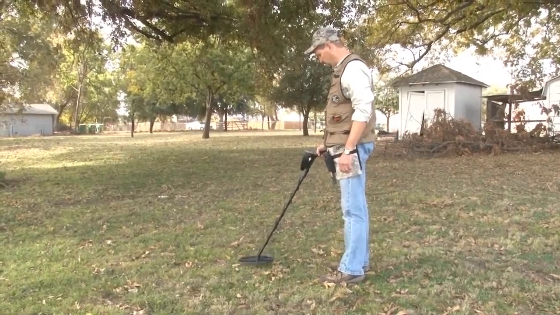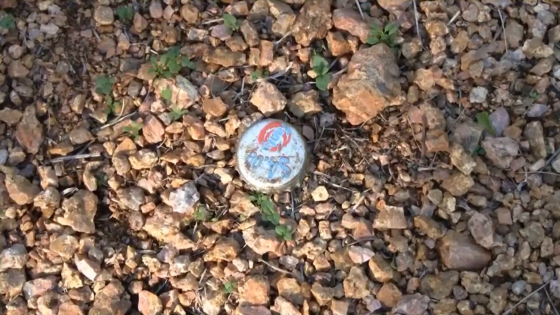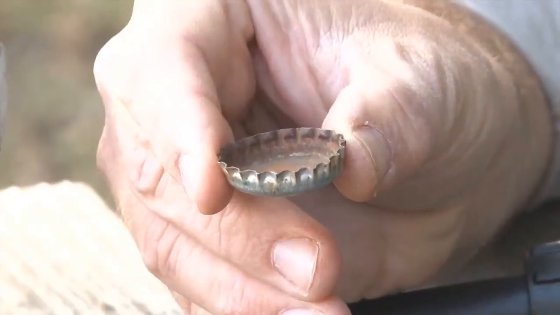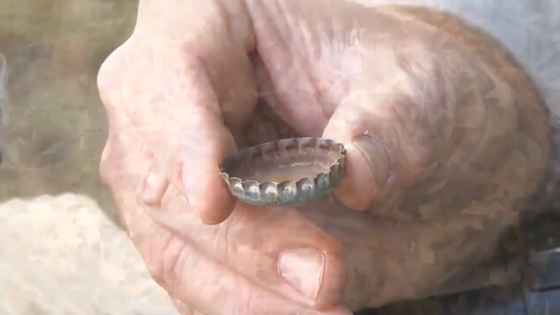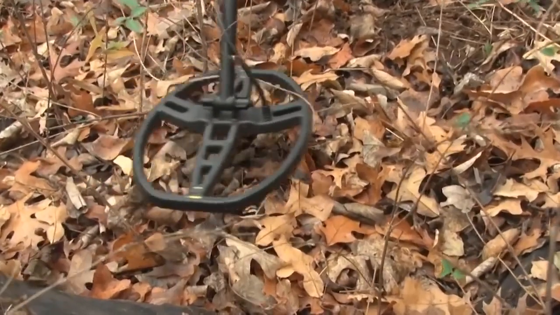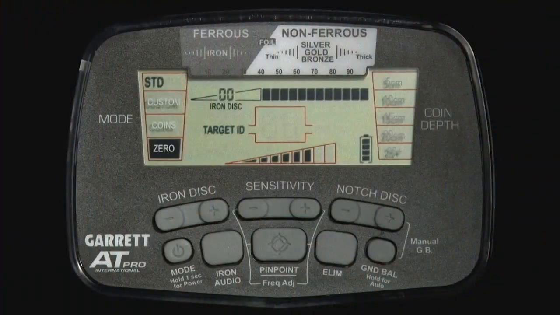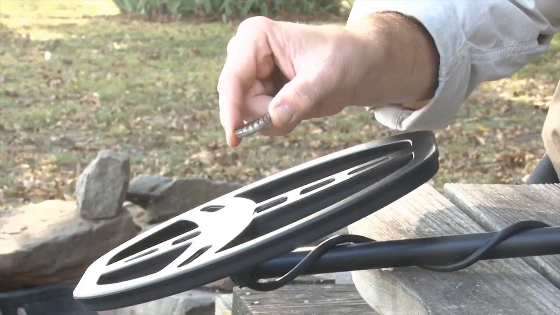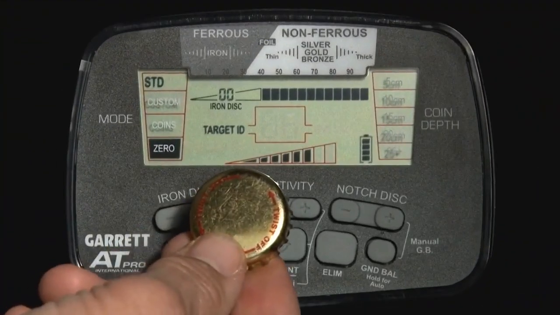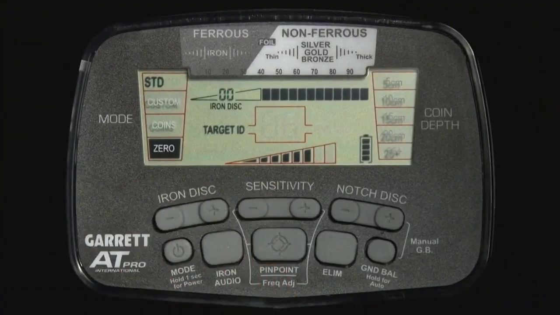The iron audio feature is even more impressive at identifying bottle caps. Since they are flat and have pretty good conductivity, they can trick some detectors into thinking they are a coin or some other good target. Start with the AT Pro in standard 0 mode and pass the bottle cap parallel to the search coil as if the bottle cap is lying flat on the ground. Note that the target response is consistent with the audio of a good target.